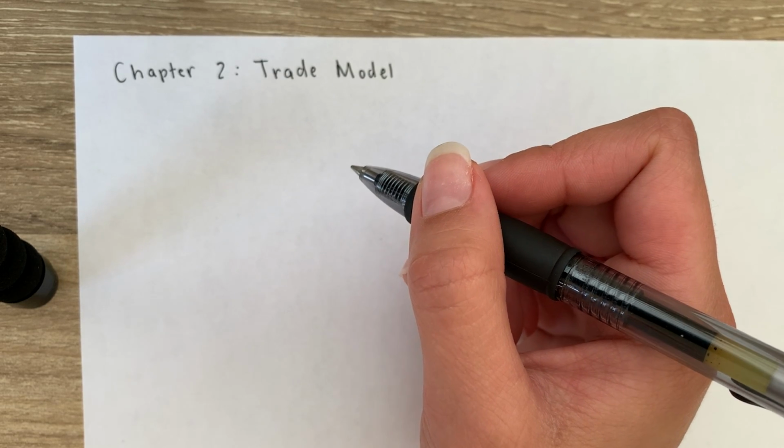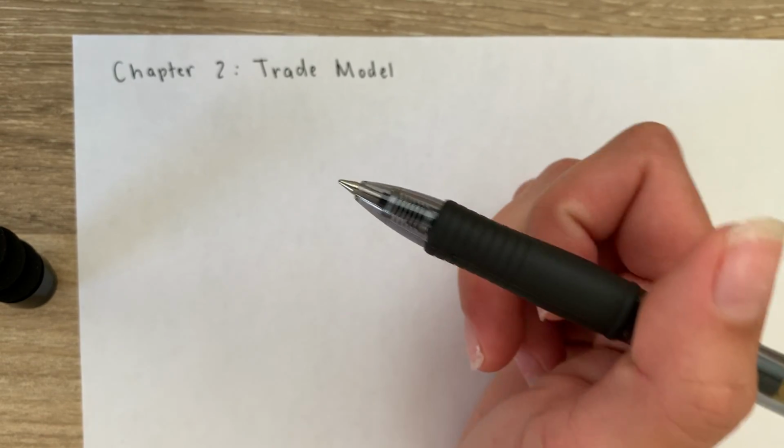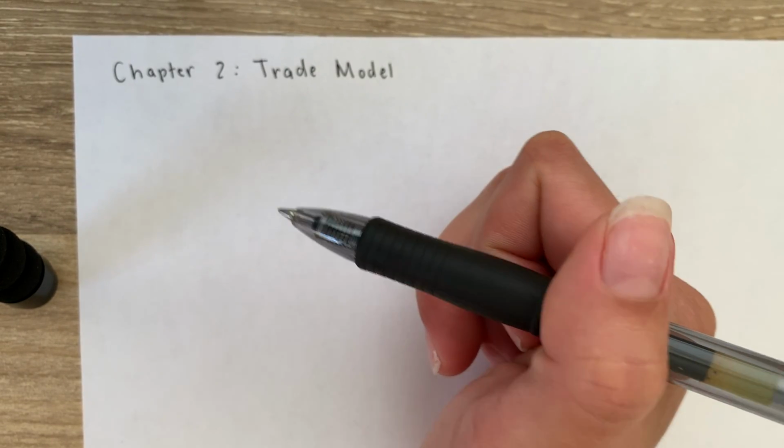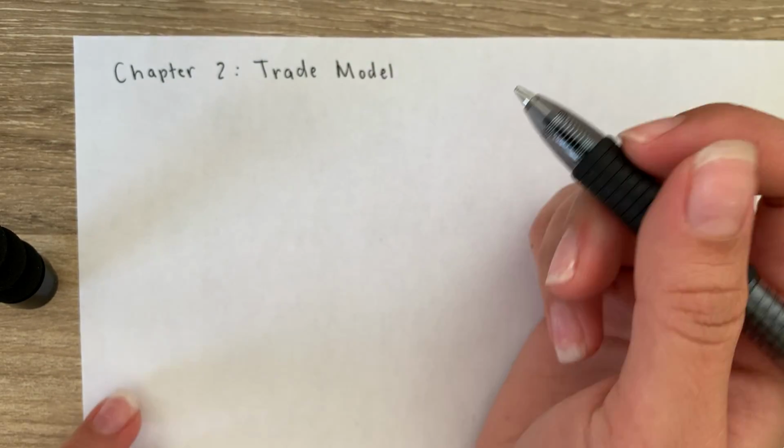Hey everybody! So in this video I'll be going over another example of a production possibilities frontier from chapter 2. So this is going to be a trade model.